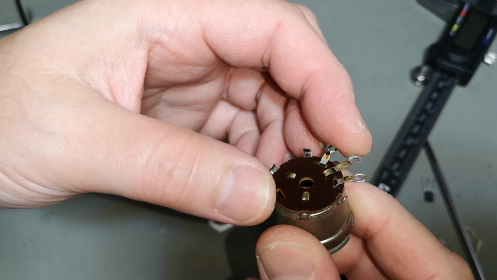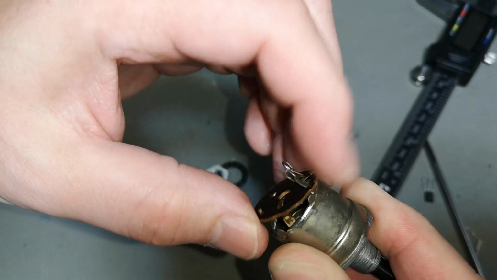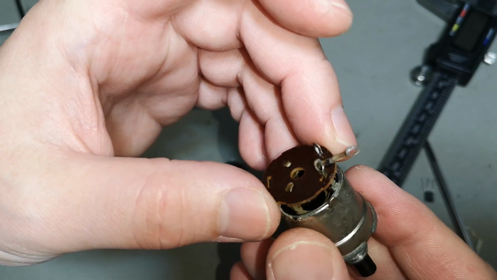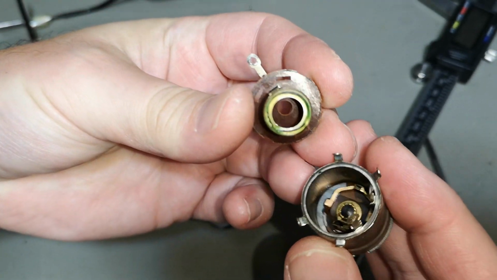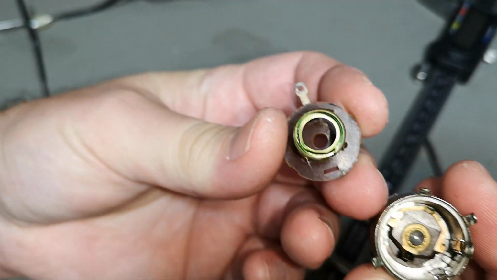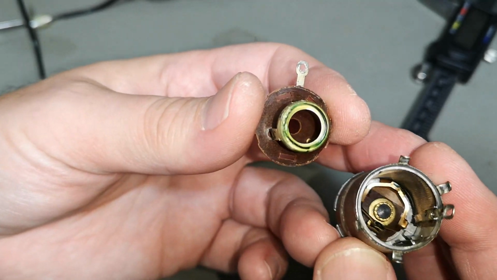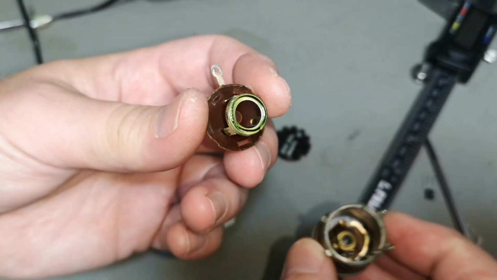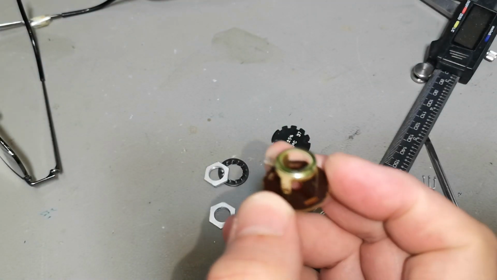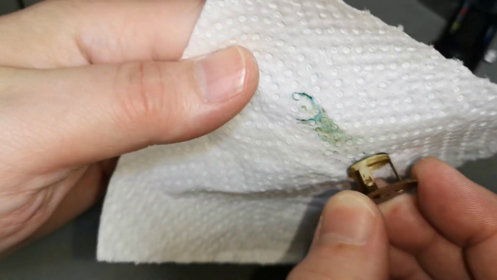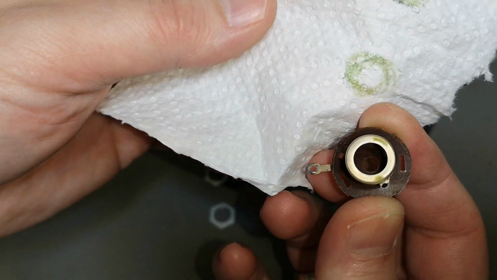It's not looking like I'm supposed to pull this. Maybe it's like this. Yeah. Okay, that is gross. So that means it's supposed to... Let me try and clean this up. Oh... Yeah, there's definitely not a good contact anymore.